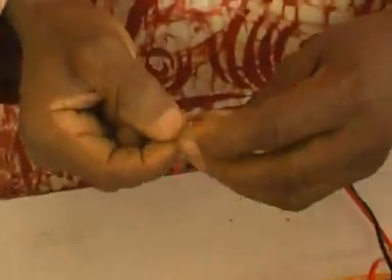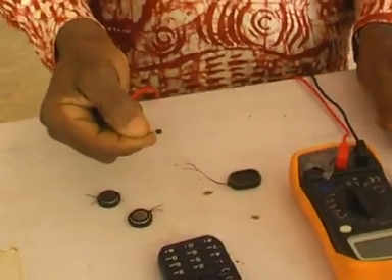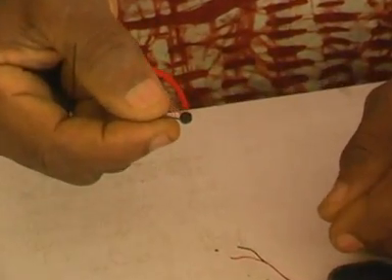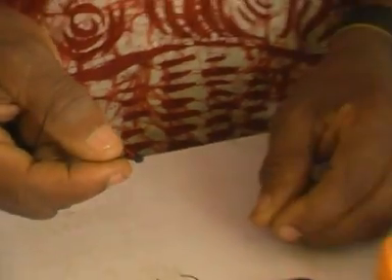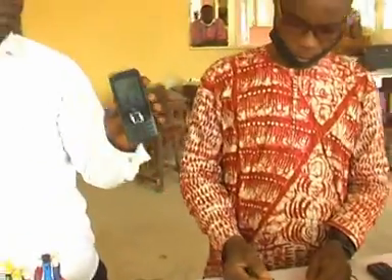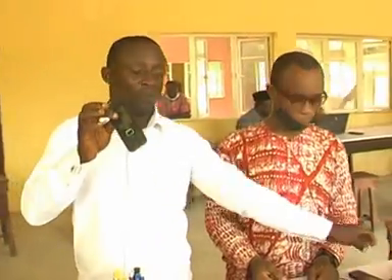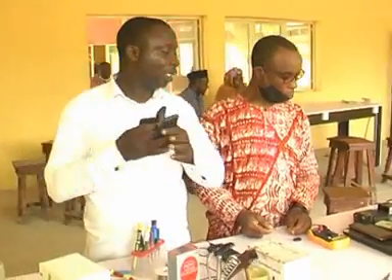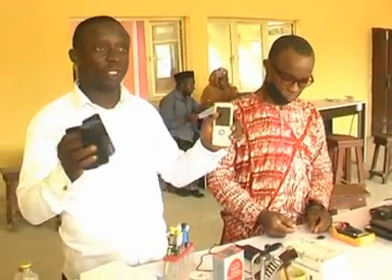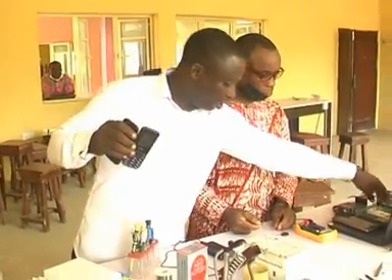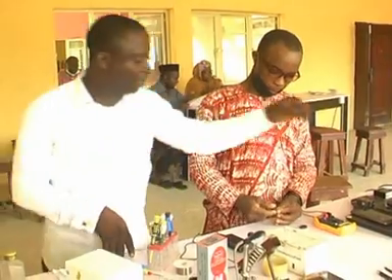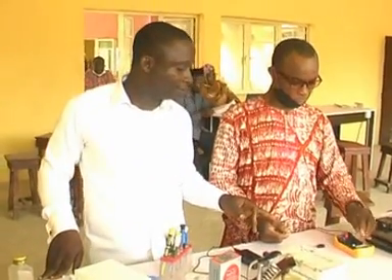This is called universal mouthpiece. It is common in most of all these feature phones, all those small phones. This one is using universal mouthpiece. This one is very common in all these small phones. So this is the mouthpiece. The reading of mouthpiece.